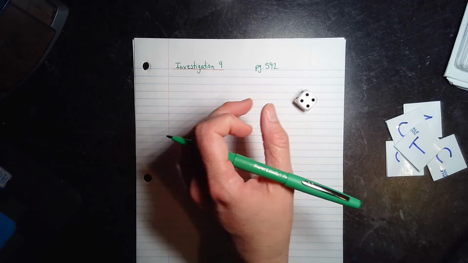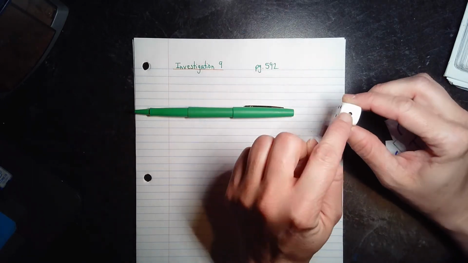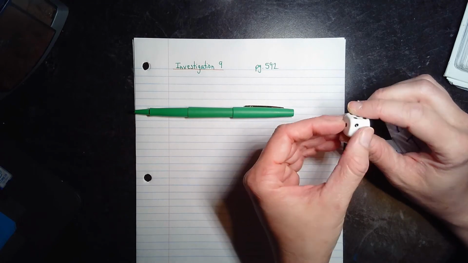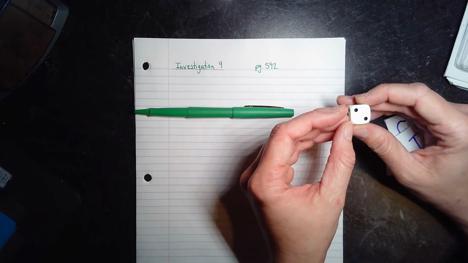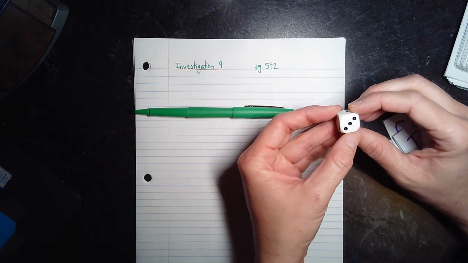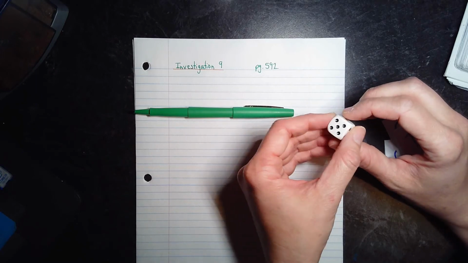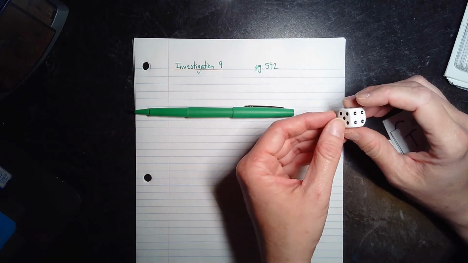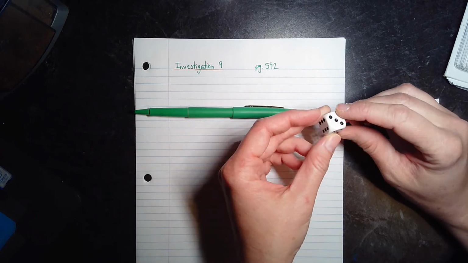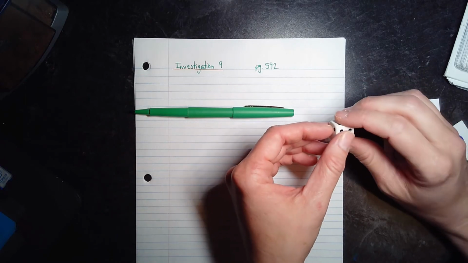They point out on the page that 1 is opposite the 6, 2 is opposite the 5, and 3 is opposite the 4, okay? What we can do is roll this dot cube, this die, and determine the probability of getting any number.